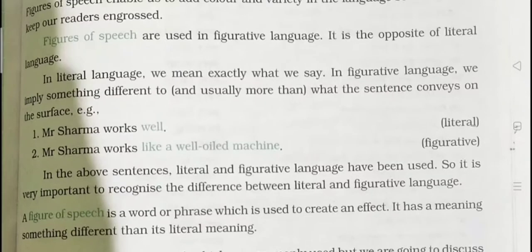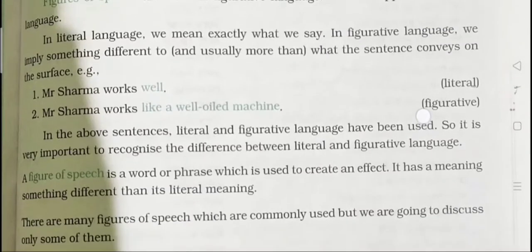Mr. Sharma works like a well-oiled machine. Here also we are saying the same thing. He is very workaholic. He works very well. But we are using a term like a well-oiled machine. We are comparing him to a machine. And while comparing him with a machine, our purpose is served, that he is a workaholic, he works well. We want to convey this, but we have conveyed this by comparing him with a machine. So, understood? Now see, in the above sentences, literal and figurative languages have been used.